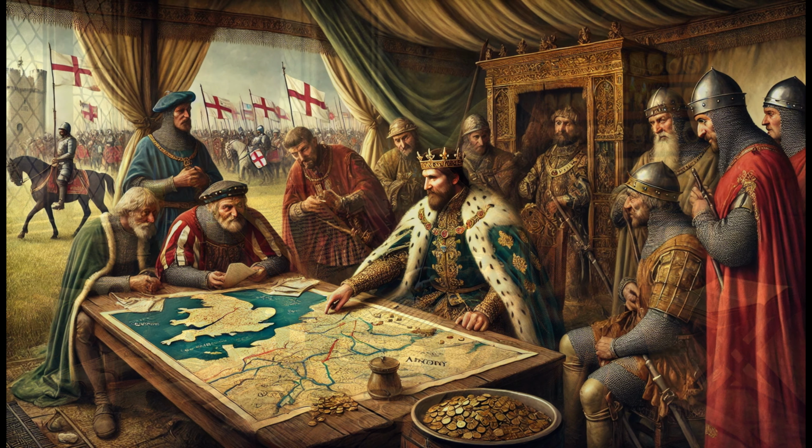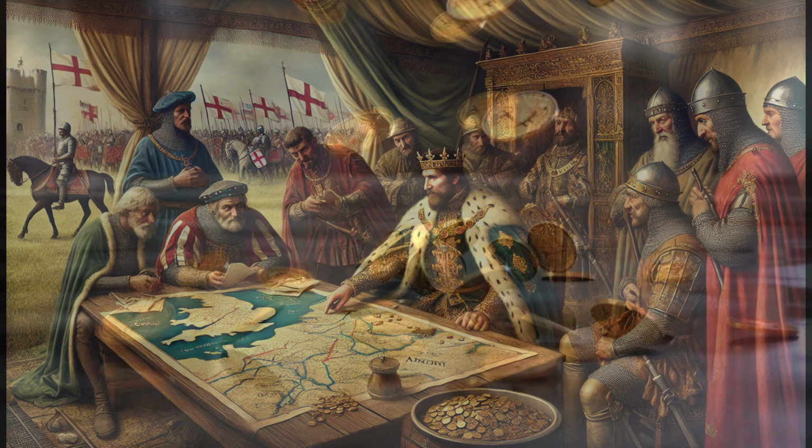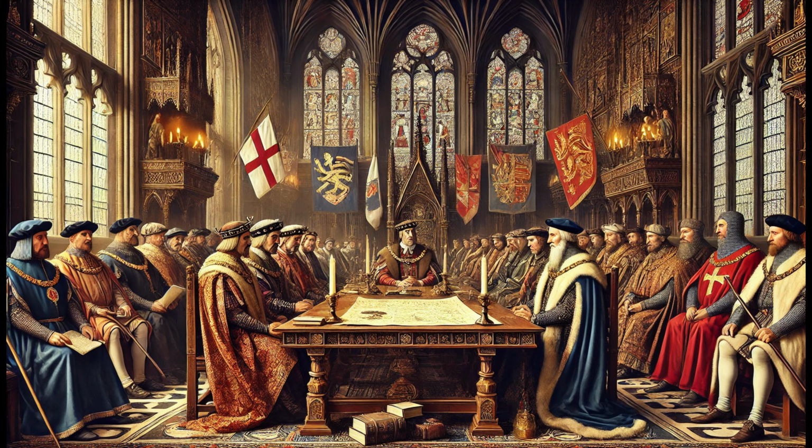International pressures. Internationally, Henry struggled to reclaim the territories lost by his father. His campaigns in France were costly and largely unsuccessful, further straining the English treasury and undermining his credibility. By the 1250s, it became clear that diplomacy, rather than military action, was the only viable path to resolving the Anglo-French conflict. The Treaty of Paris was thus a pragmatic response to these challenges, reflecting Henry's recognition of his limited options.